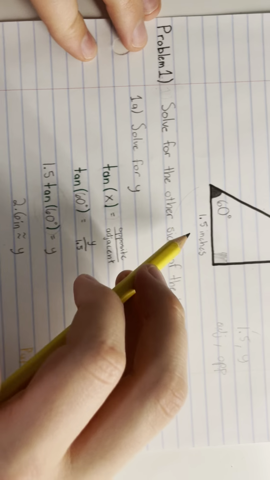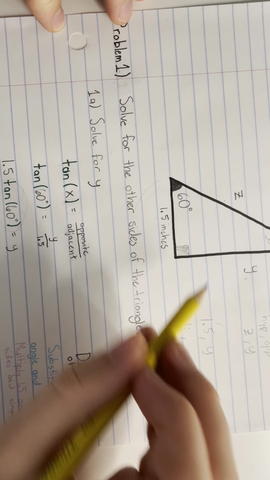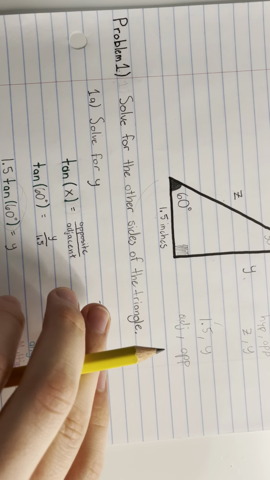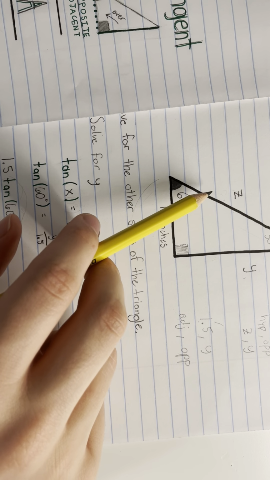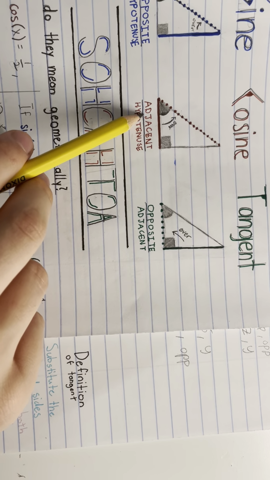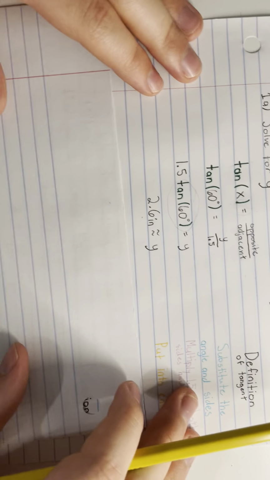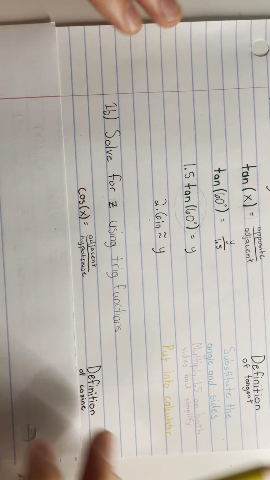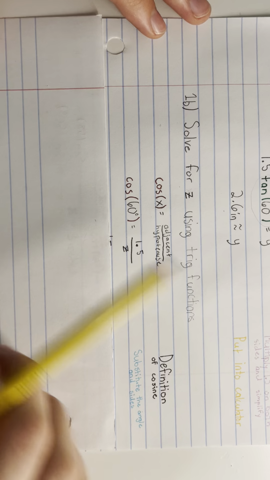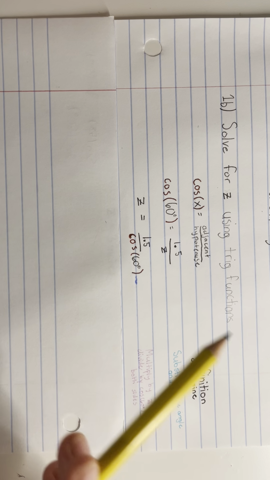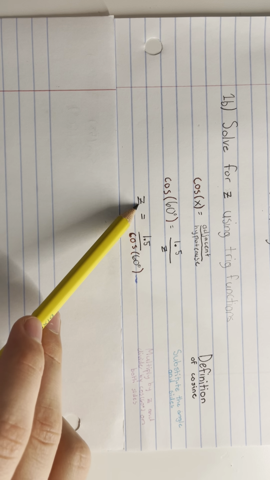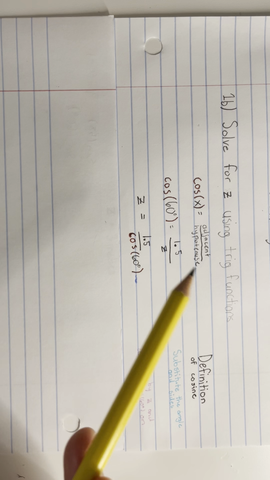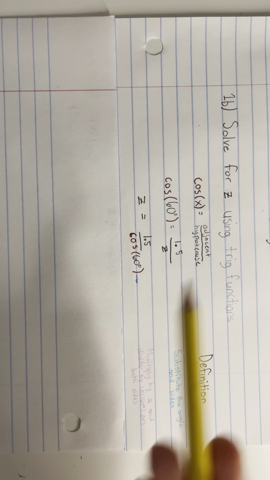Only using this side and 60 degrees, the correct trig function would be cosine, because you have the adjacent side and the hypotenuse, and that's the cosine function. Here is the definition, and I'm plugging in what we know. Then we switch things around to isolate z and get it by itself, because that's what we want to know.